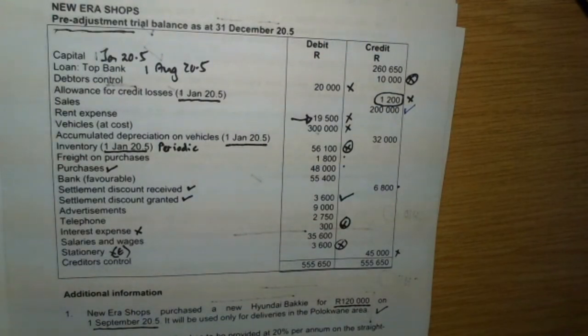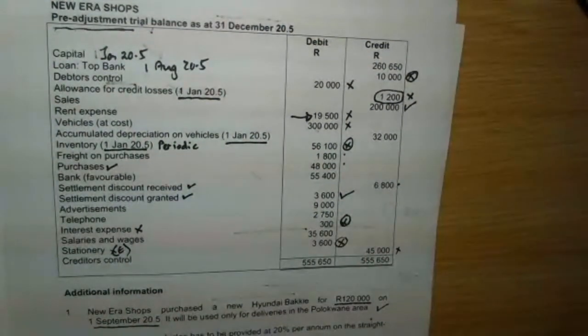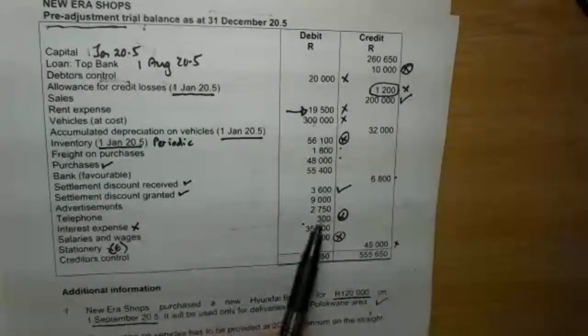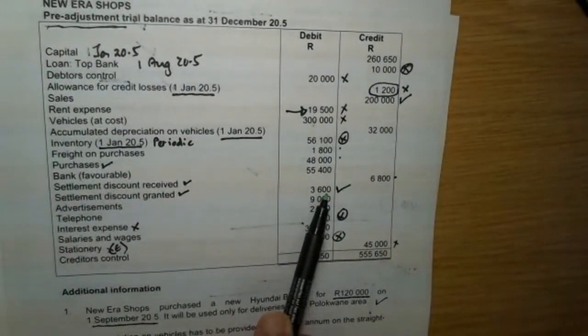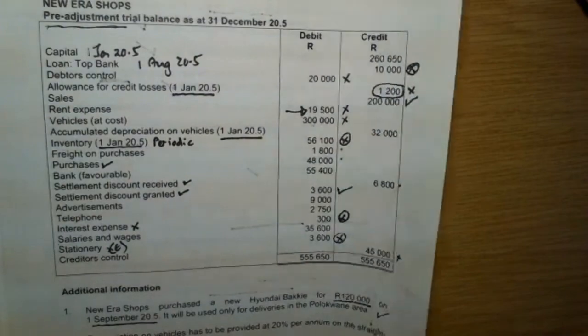There are no sales returns here, but I just need to check through my journal adjustments that I've just made to see if there are any amounts there that I'm going to need to adjust. So settlement discount granted here, this 3,600 needs to be adjusted. I also need to look for sales returns. There are no sales returns here.